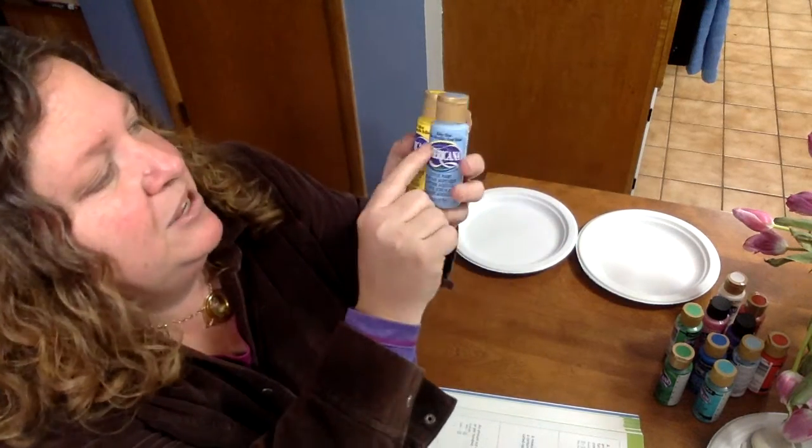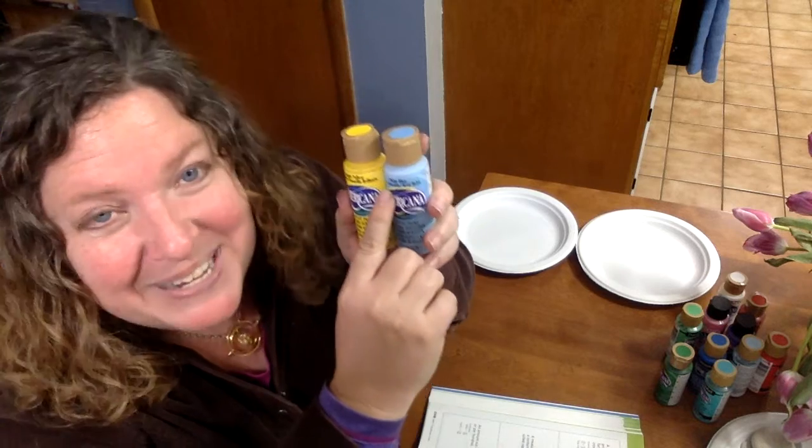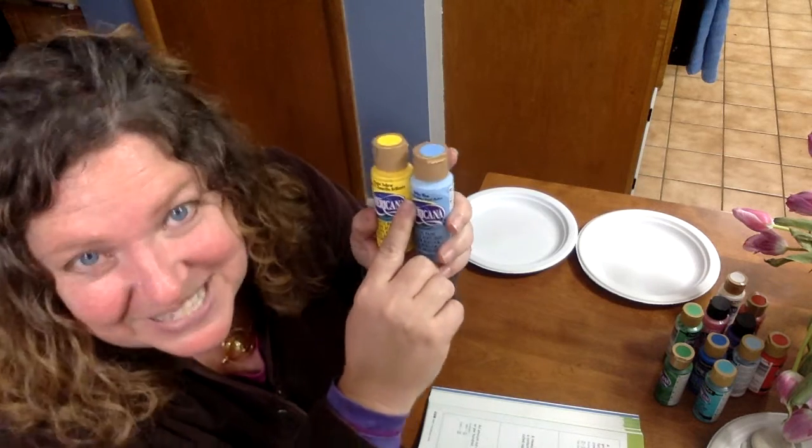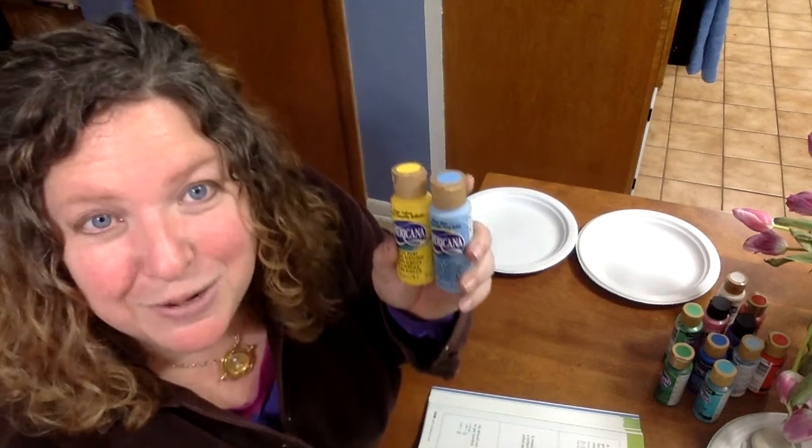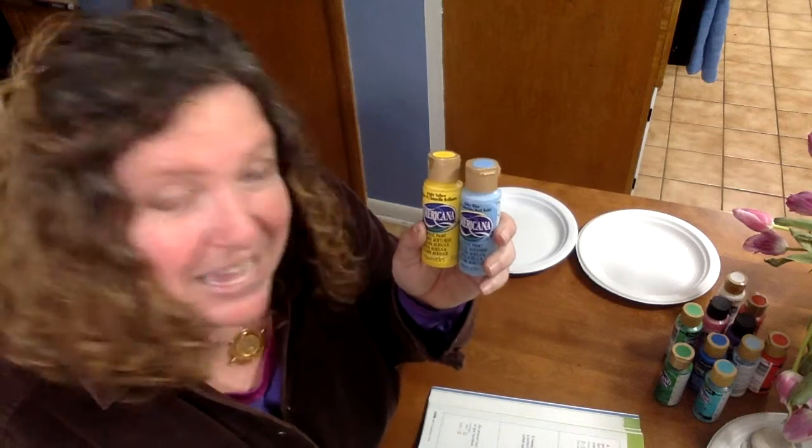So I have bright yellow and baby blue. Now, I have no idea if this is actually going to give us the color they had in mind when they said grasshopper green and gorgeous green, but we're going to try it. And we are going to compare the ratios to try to figure out which one is bluer and which one is more yellow. Okay, so let's start.